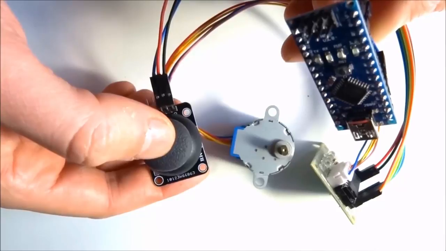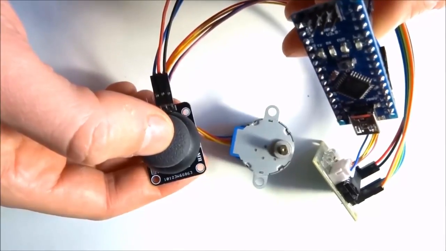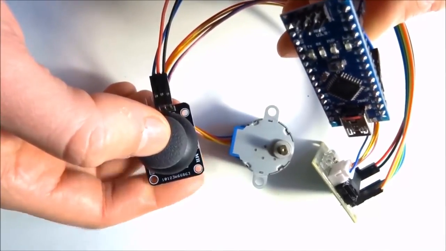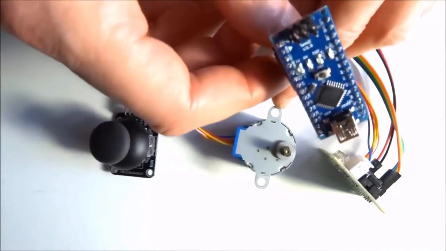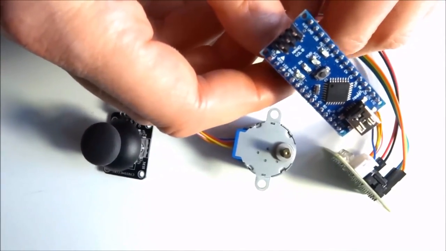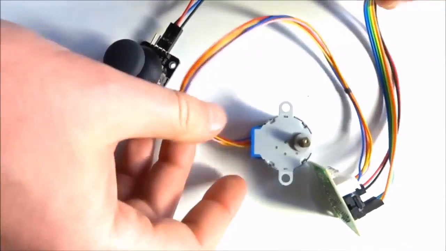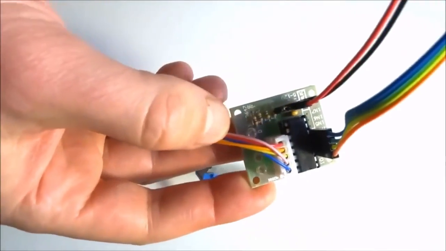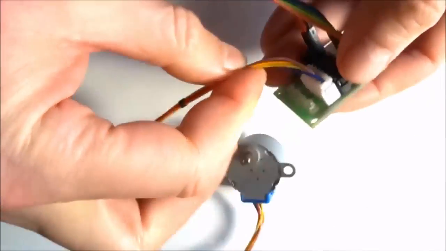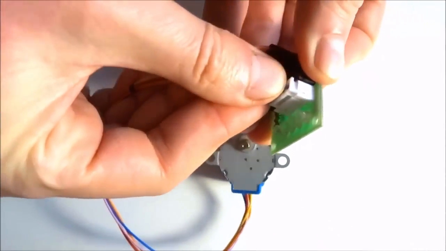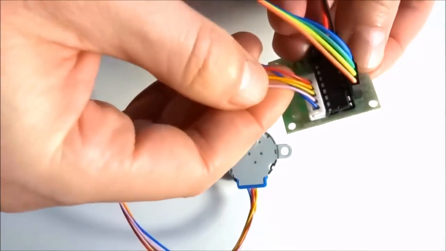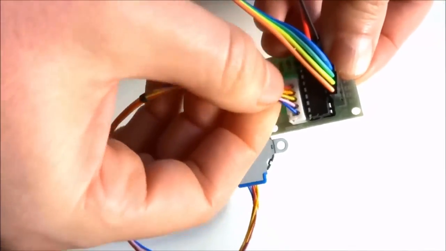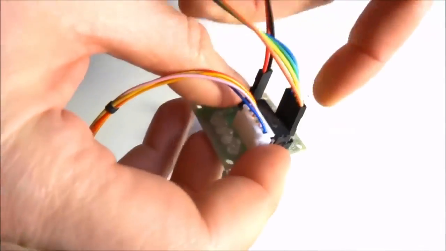In this project, we will use a joystick to control a stepper motor with the help of our Arduino Nano. The stepper motor comes with driver board and it uses this connector to connect to the driver board. First, we need to connect this connector.